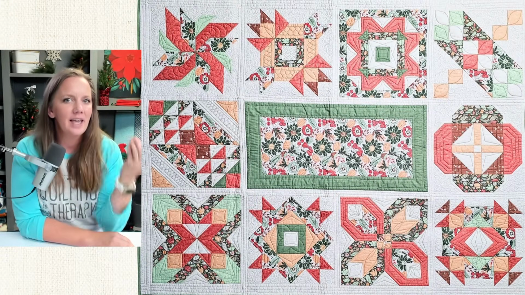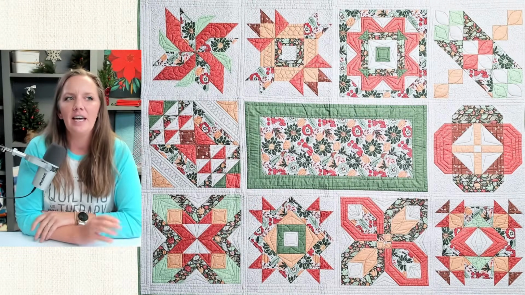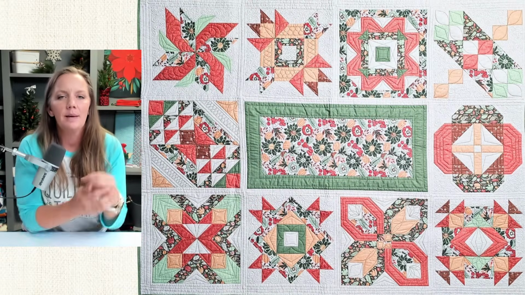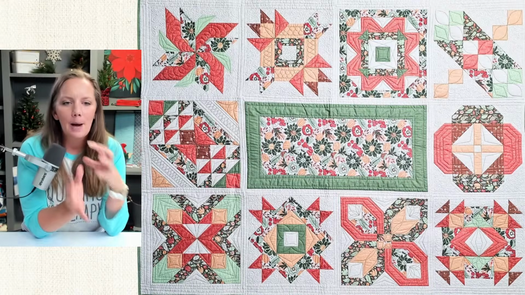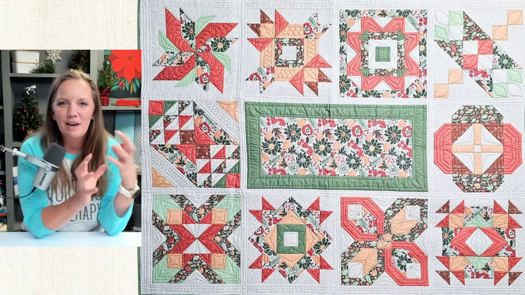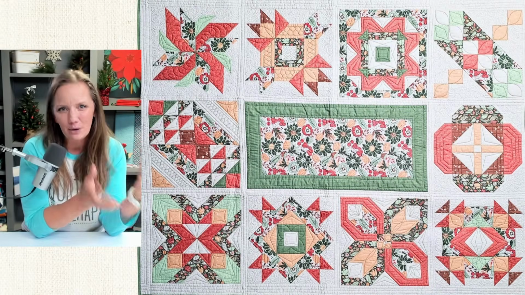But whether you're quilting sampler quilts or you're quilting quilts with just one block, sometimes when you have those more complex pieced blocks, or blocks with a lot of pieces to them, it can be tricky to decide how to quilt it.